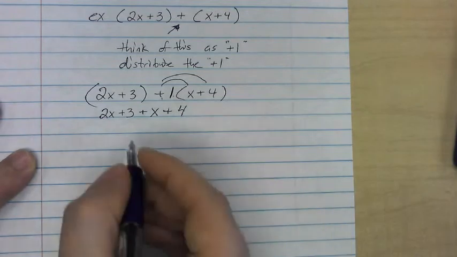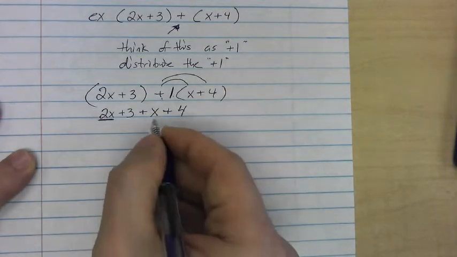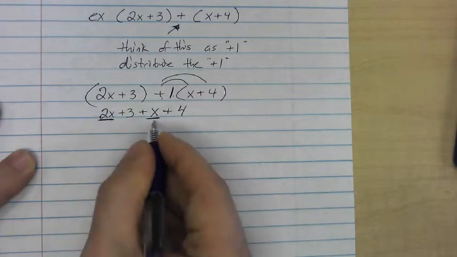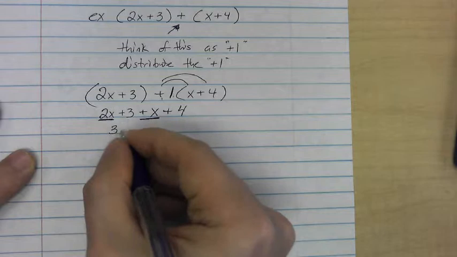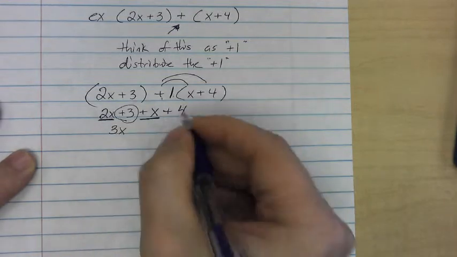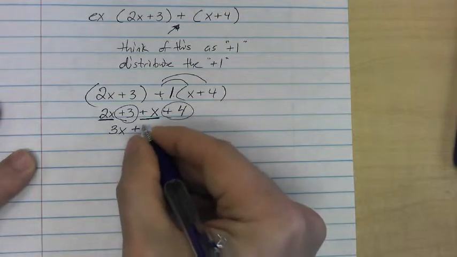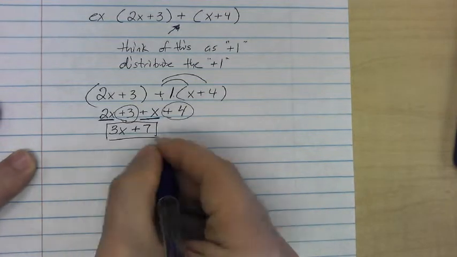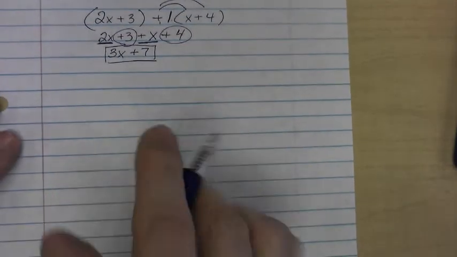Right here, the signs are the same, so I have a plus, and 1 times 4 is 4. Now I go ahead and combine like terms, constants. So I have 2x's plus an x. Well, 2x's plus an x, that's going to be 3x's. Right here, I have a plus 3 and a plus 4. 3 plus 4 is 7. It's positive 7. So there's my answer: 3x plus 7.